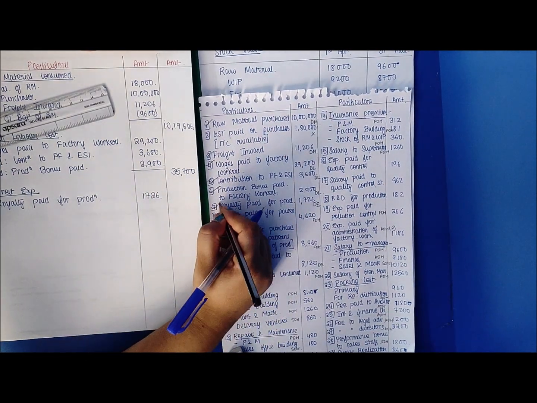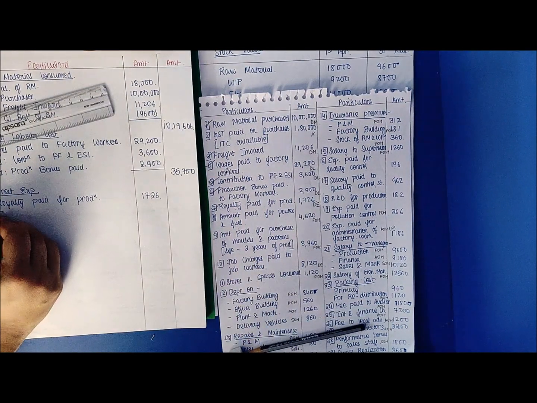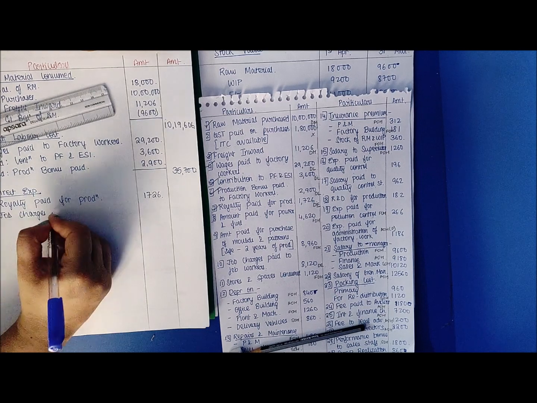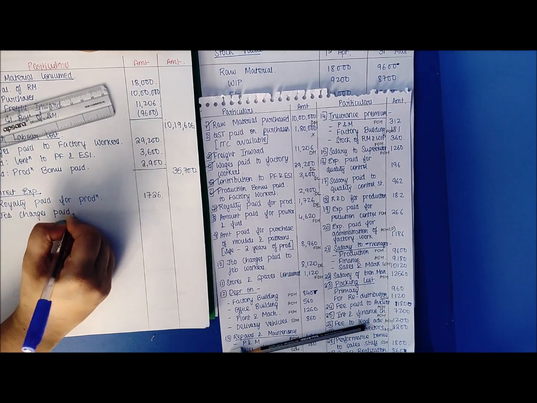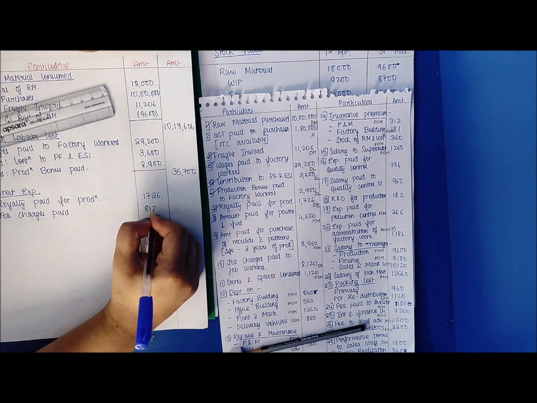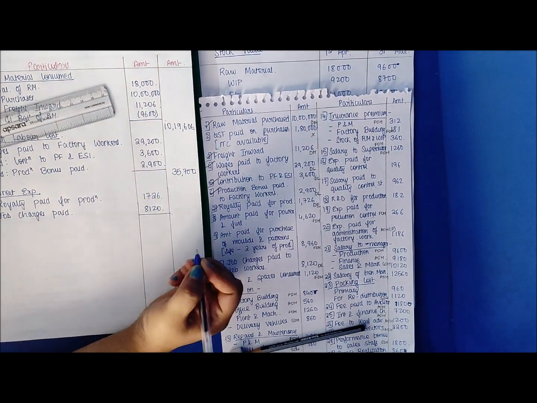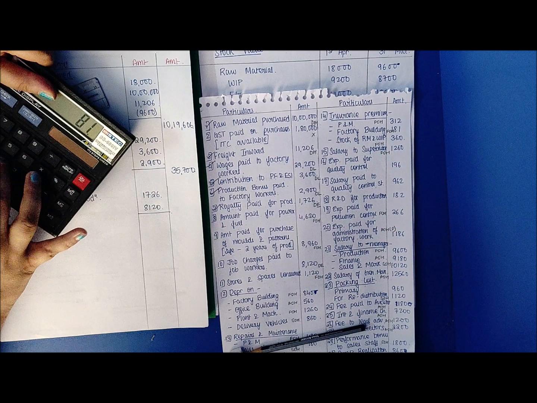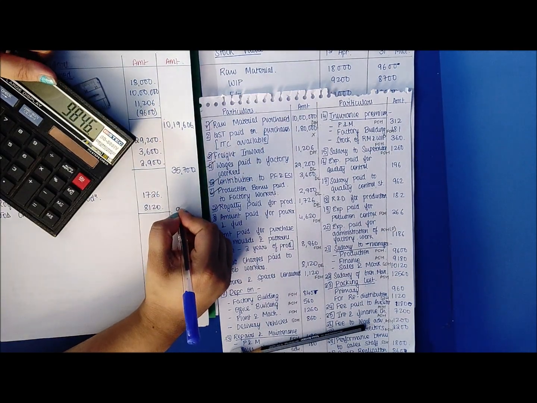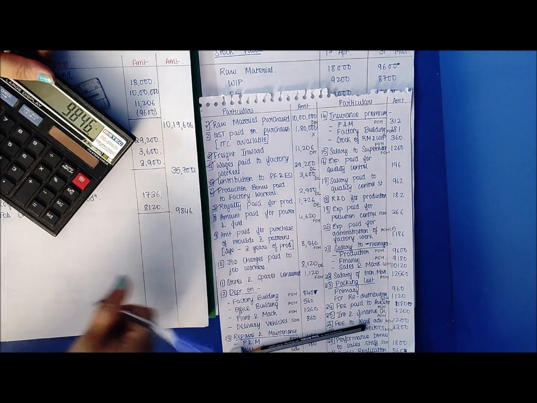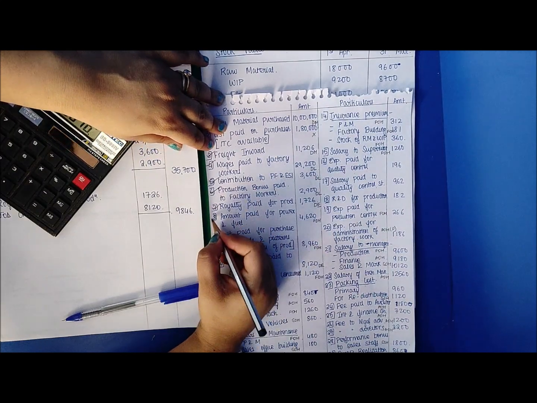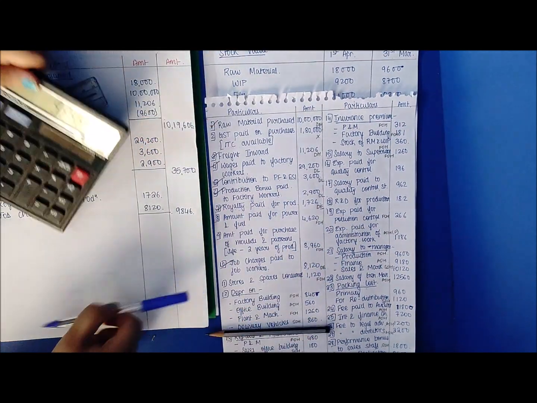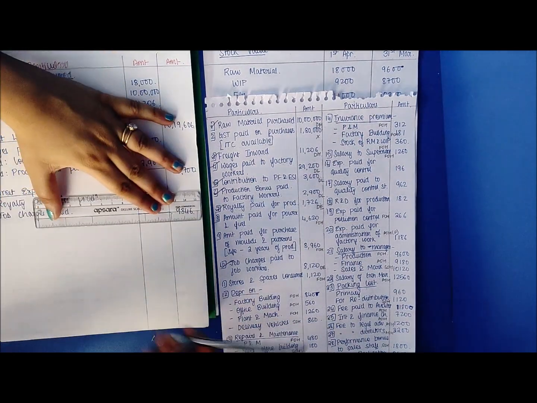Yes, job work is there. So job charges paid of 8120. So the total direct expenses is 1726 plus 8120, that is 9846. So we have considered this as well as job charges. So we have considered all the direct expenses.